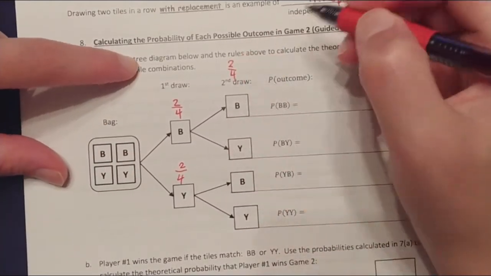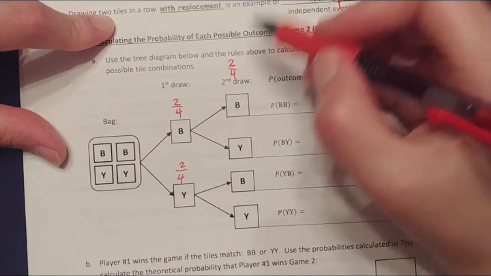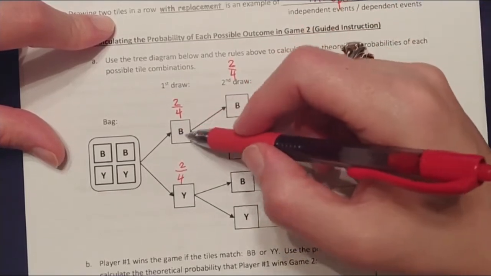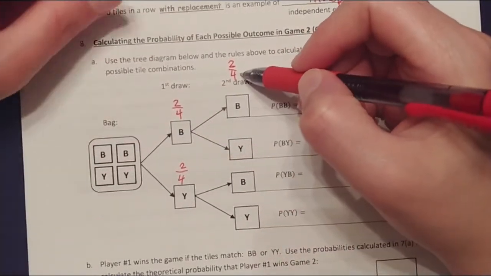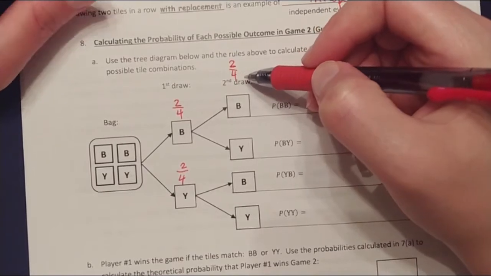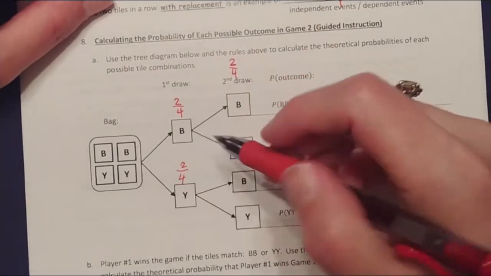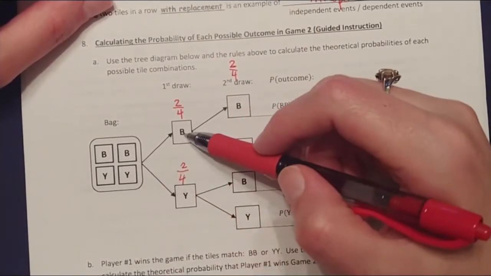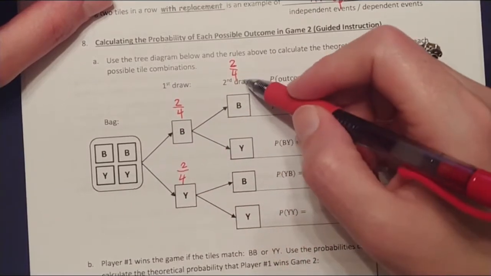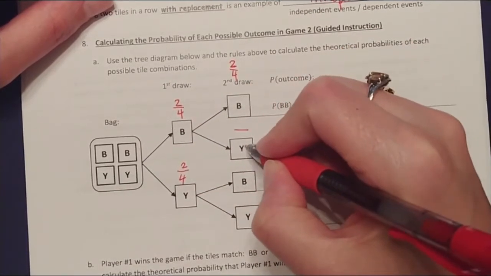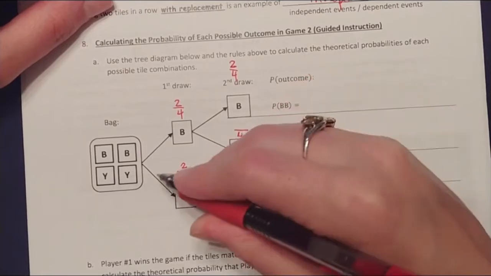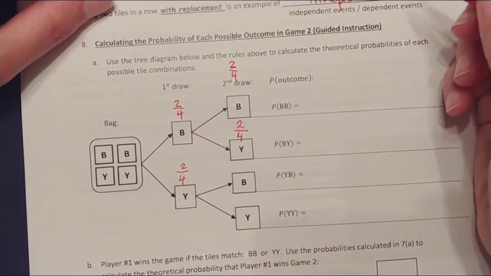You have 2. You see? And this is why they're independent, because whatever you selected in the first draw does not change the probability of the second draw. Now, if we go this direction, so you selected a blue, you put it back in, when you go to draw a second time, the chance of getting a yellow, you still have 4, and you still have 2 yellows.